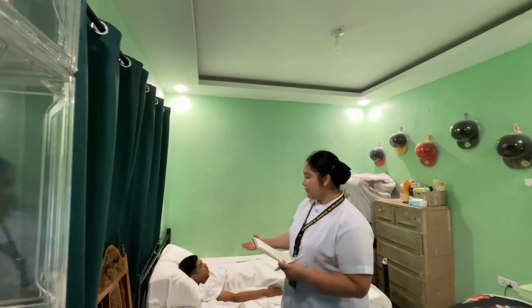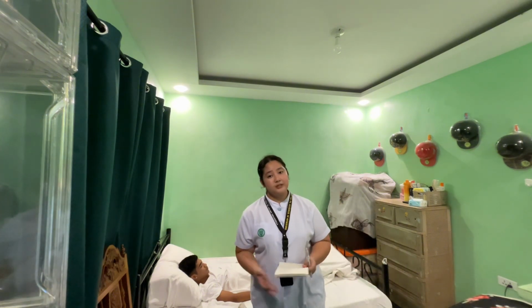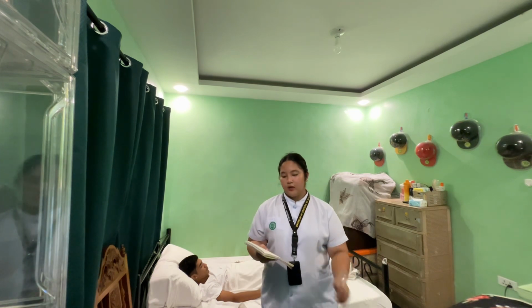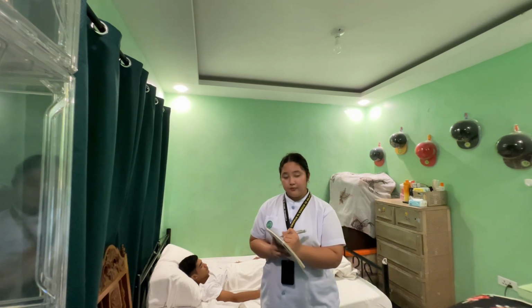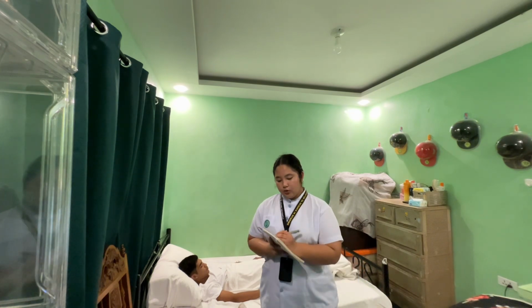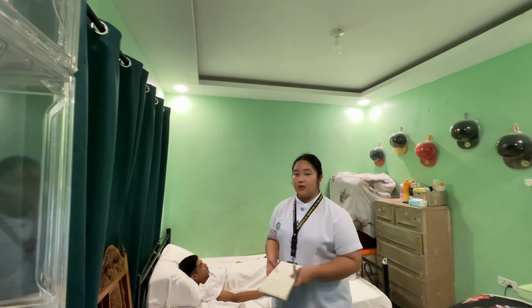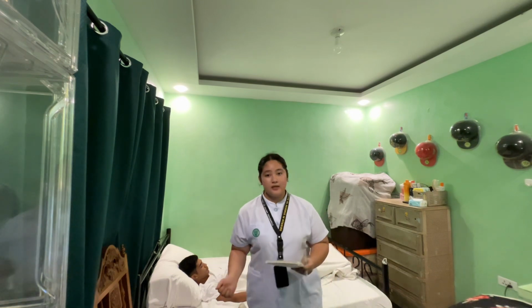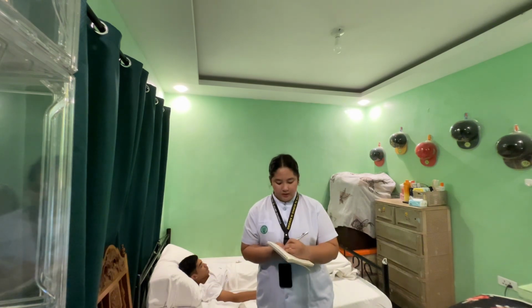So the length of time that the hot compress was applied is 30 minutes. We started at 1:35 p.m. when I applied the hot compress to the patient, and the time of removal of the hot compress is 2:05 p.m. The temperature of the hot compress or the warm water that we've used is above 15 degrees.